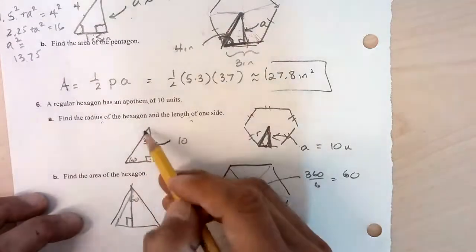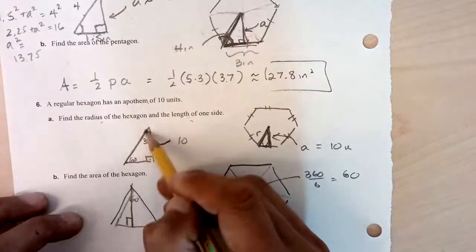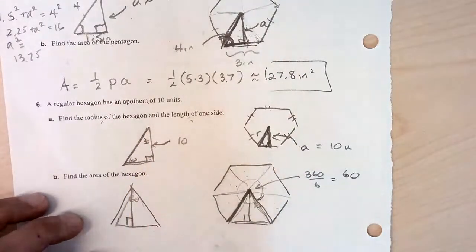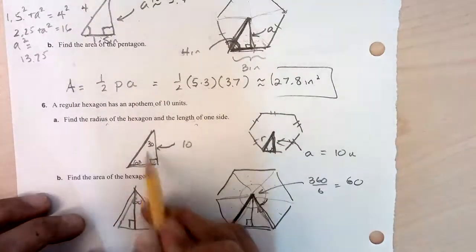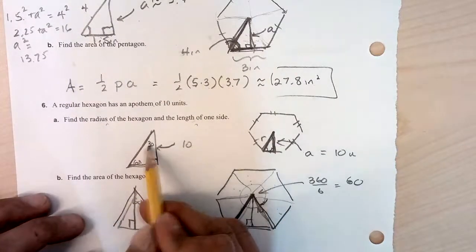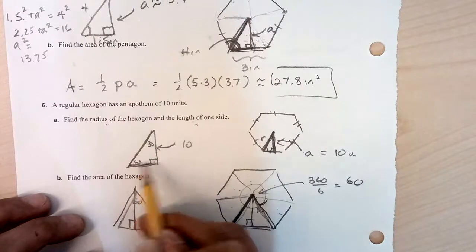And we want to find the length of the radius. So to find the length of the radius, you could use a 30, 60, 90 triangle. Here's what I'm going to do. I'm going to use trigonometry. So we have to remember back to SOHCAHTOA. I'm going to use the 60-degree angle. You could use a 30-degree angle as well if you wanted to, but I'm going to use a 60-degree angle.